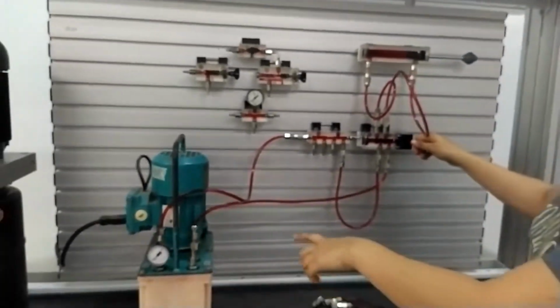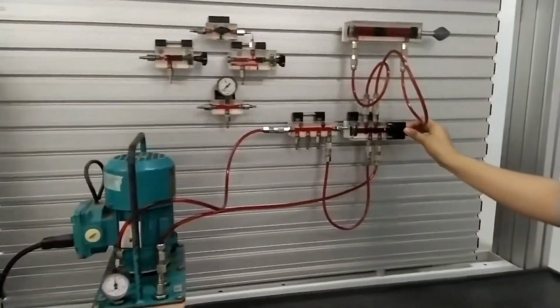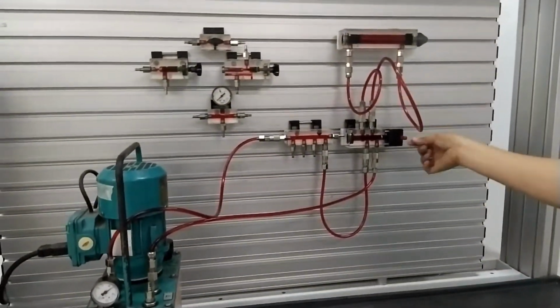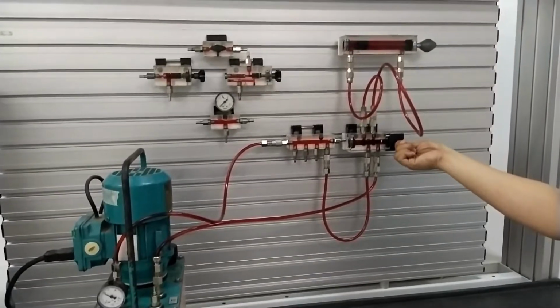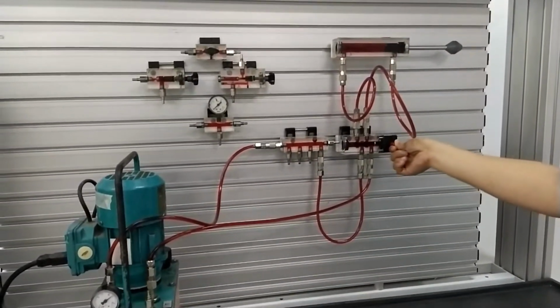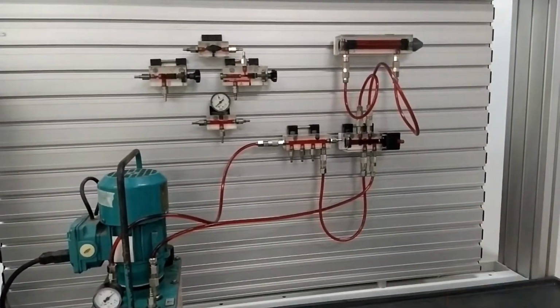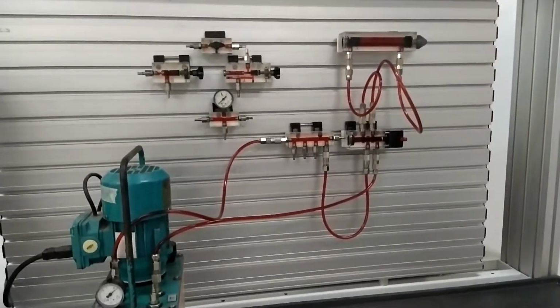So we will turn on our tank. If I hold this, it will extend, and if I release it, it will retract. So that is called direct control.